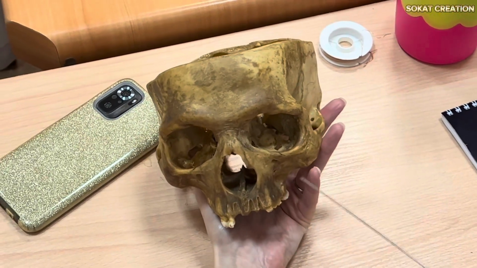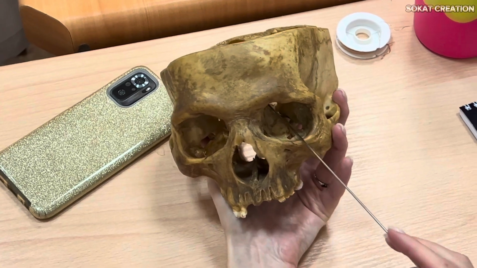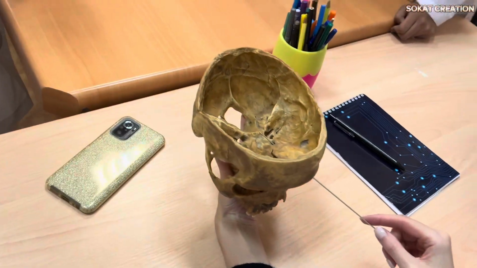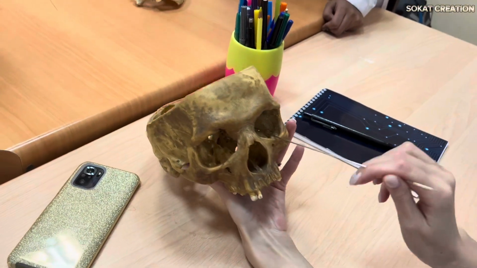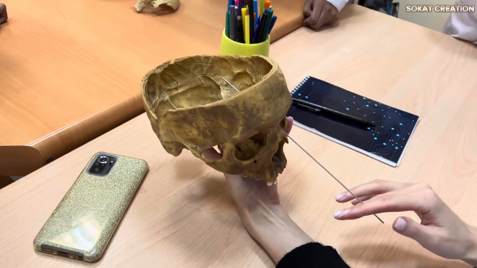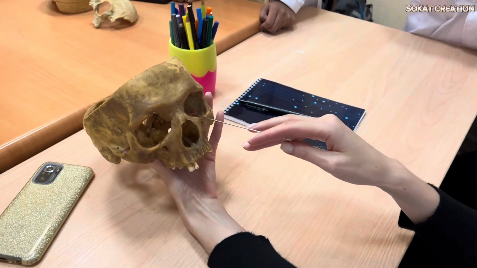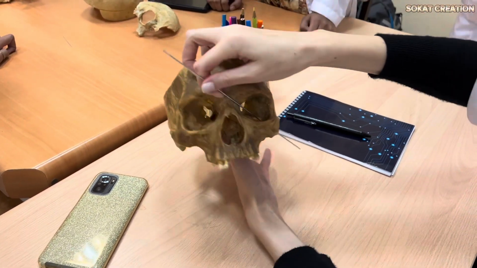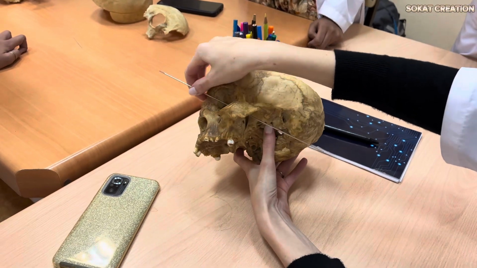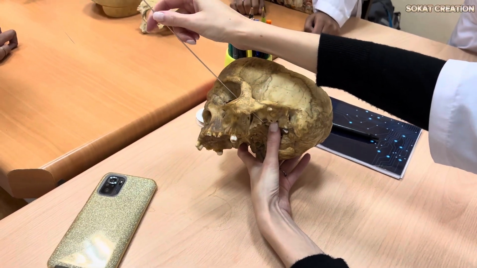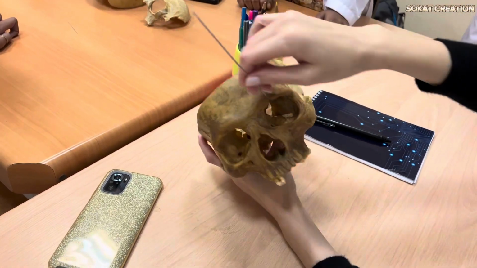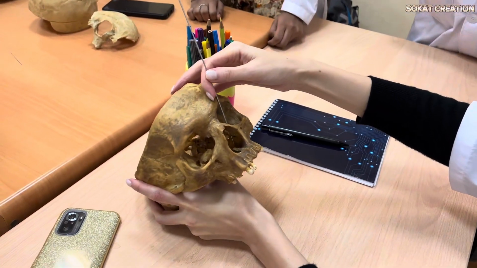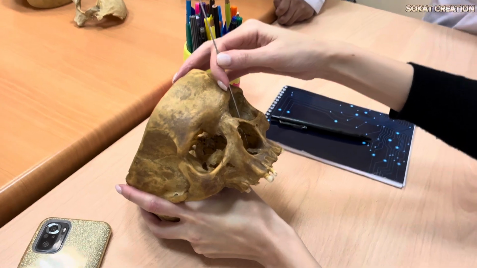And after, the canals. This is the optic canal with the middle cranial fossa, the superior orbital fissure with the middle cranial fossa. This is the inferior orbital fissure, which has contact with the pterygopalatine fossa. After this is the nasolacrimal canal, which has contact with the nasal cavity.